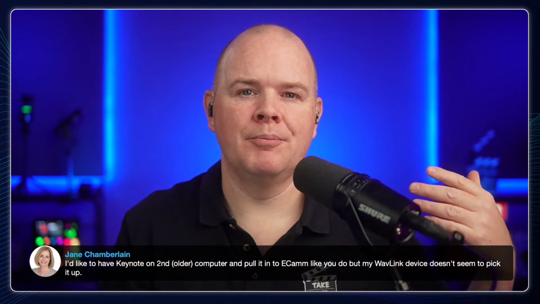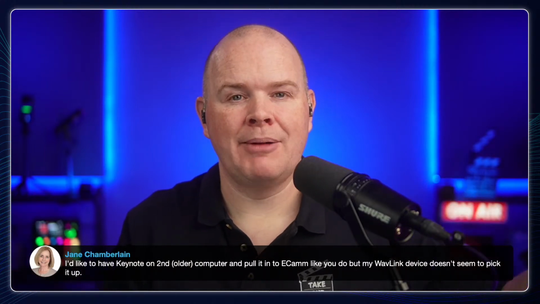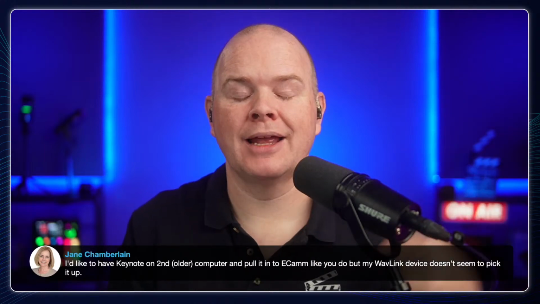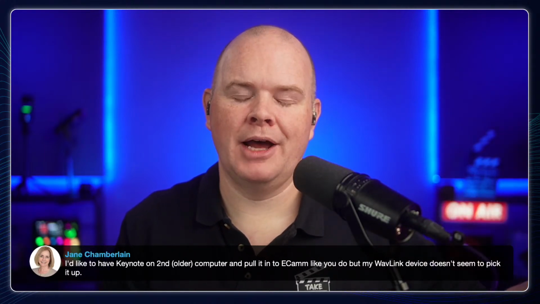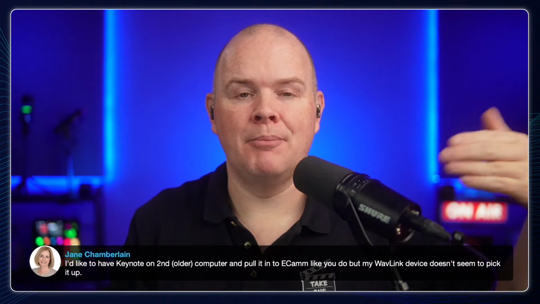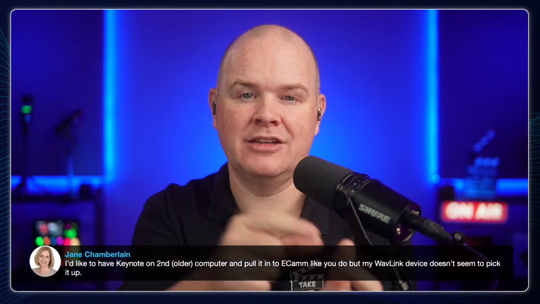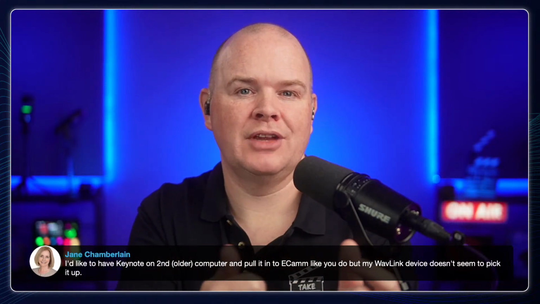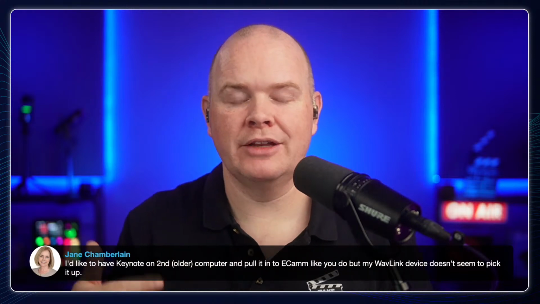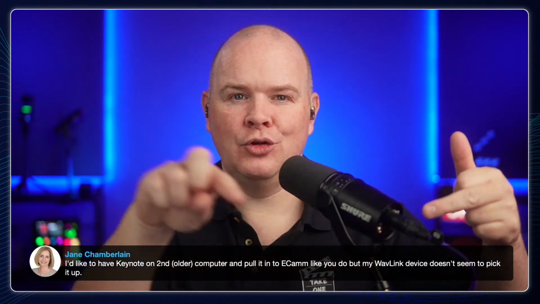If you've got your presentation on another computer and you want to bring it into your primary Mac, then what you'd need to do is take the HDMI out from the secondary Mac, but then put that into something like a Cam Link. The Cam Link is the thing that takes an HDMI camera feed and converts it into a USB webcam. So whenever I bring a second computer in, I'm taking HDMI out from the secondary into a Cam Link, into the primary computer, and then in Ecamm I'm just adding a new camera overlay, but it's actually a screen, but it appears as a camera overlay.